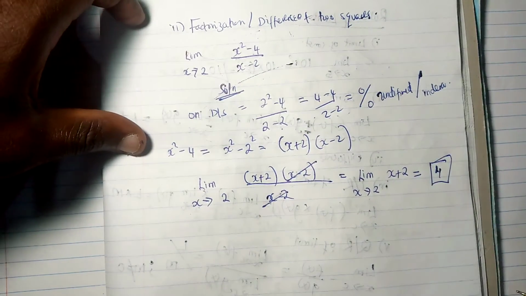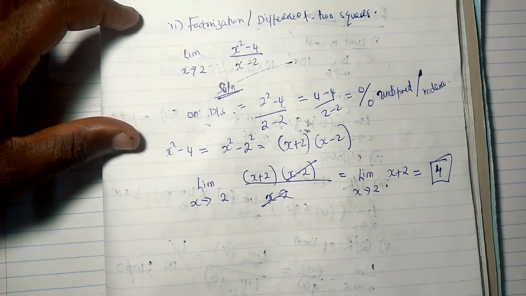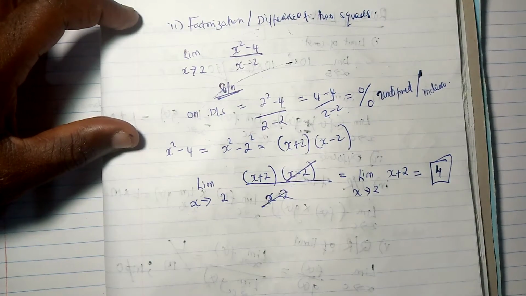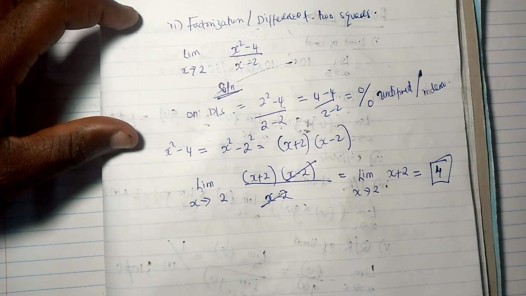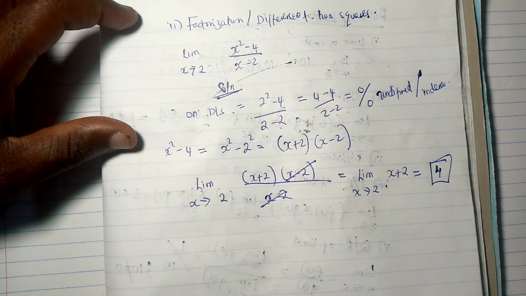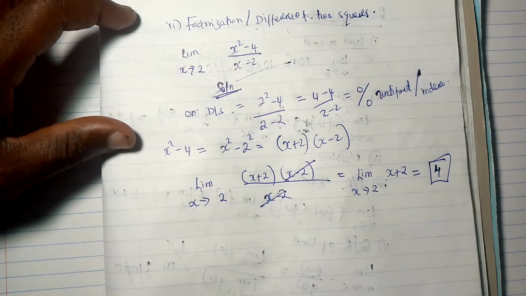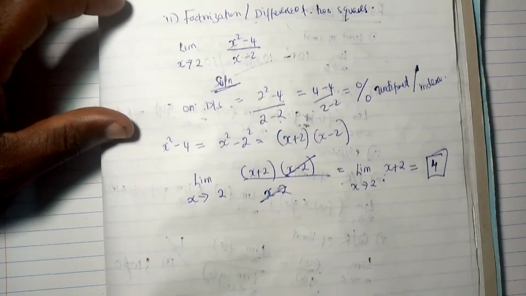So that is the answer. The answer is 4. So you just have to be careful, and sometimes you can use different methods to solve for these limits.